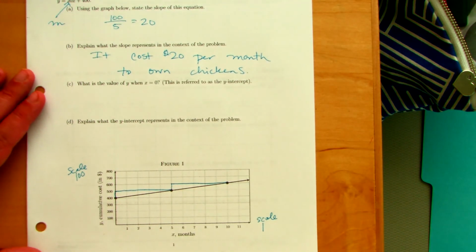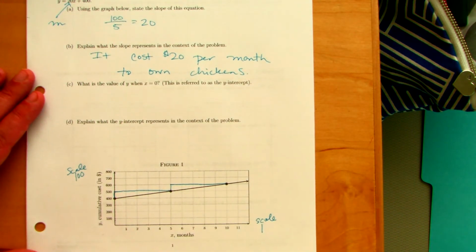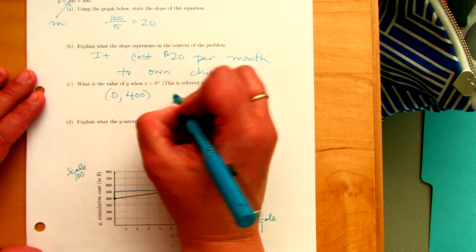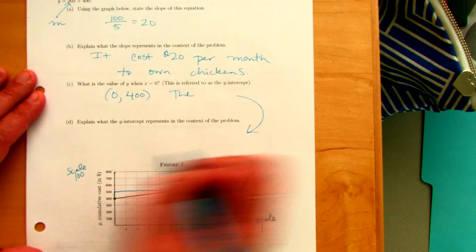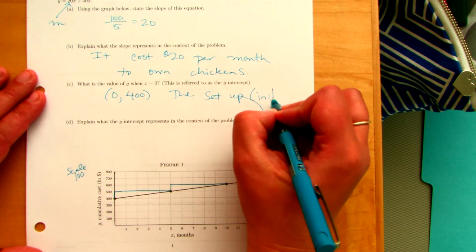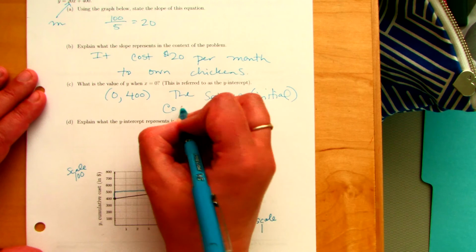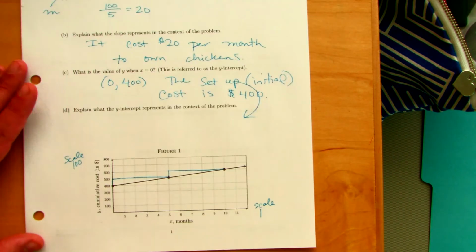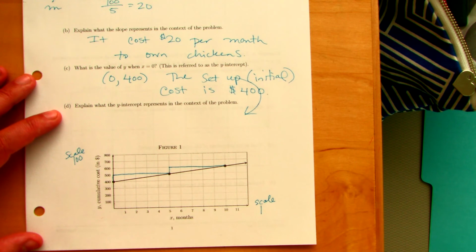What is the value of x equals 0? This is referring to the y-intercept. So when you have the chickens for 0 months, how much did you pay initially to start owning chickens? $400. So when x is 0, y is 400. I'm writing it here. The setup or initial cost is $400. That's explaining it in the context. I actually went ahead of myself.